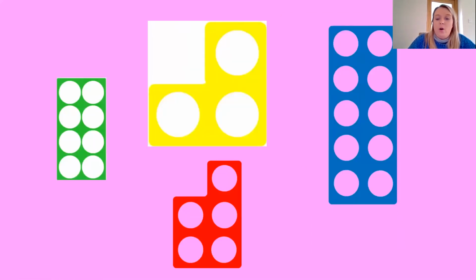Right, now I've got Numicon. Can you point to the Numicon that is for the number 8? What Numicon is the number 8? Well done if you said this one over here. Our Numicon for 8 is green, and it's an even number, which means it's got the same on both sides. So that means it's not these ones.